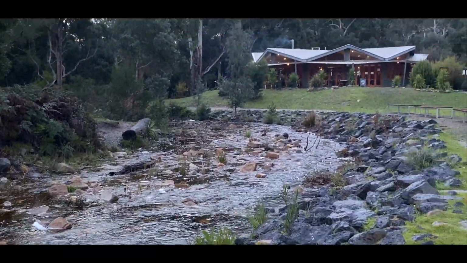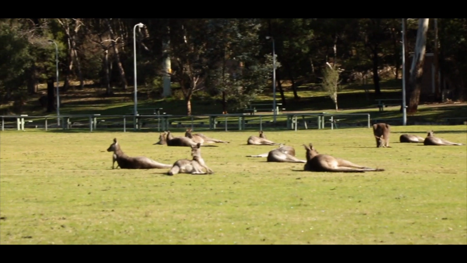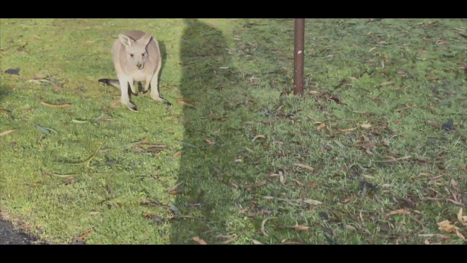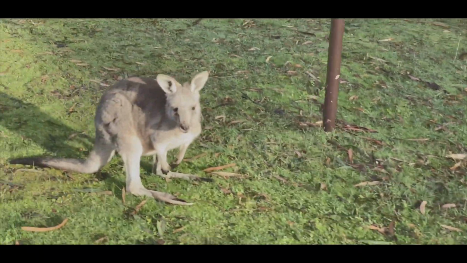There's more kangaroos in town. So even though you might see on Facebook and different social media that you might expect to come to Australia and see kangaroos hopping down the town, it just doesn't happen. But in Halls Gap, it kind of does. So there's kangaroos around, emus and that sort of thing.